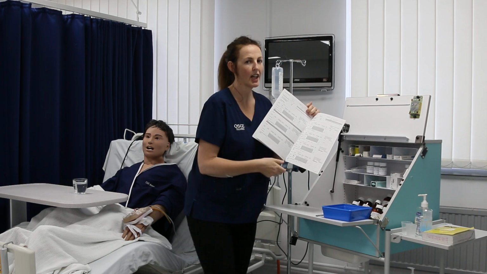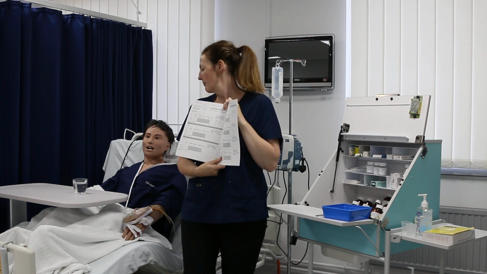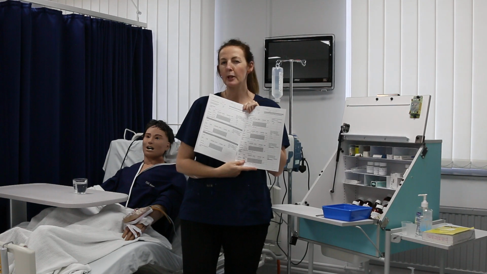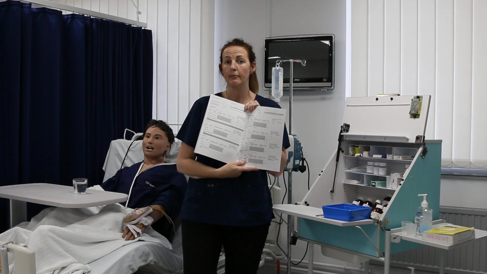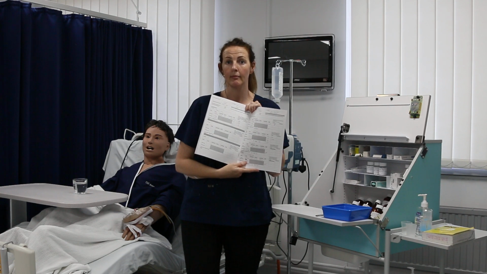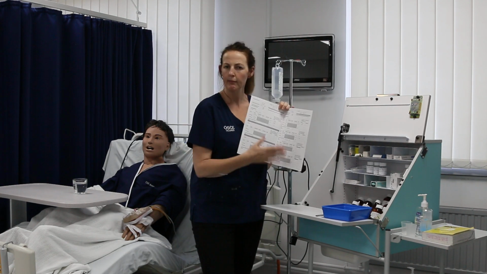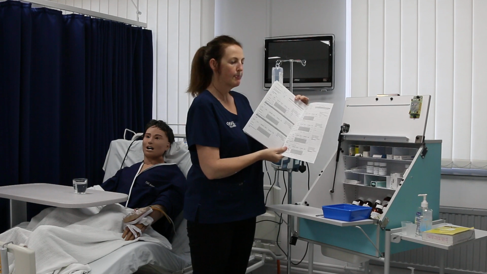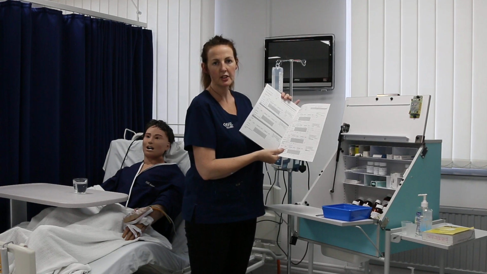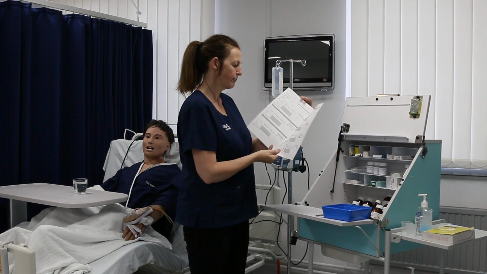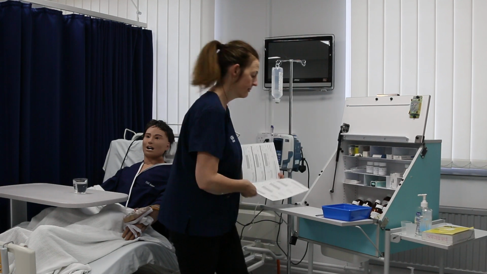Just one thing I want to check. Can I ask if my patient's blood pressure is okay? Is it within normal limits? Yes. Great, okay, so he's not hypovolemic or anything and his blood pressure is within normal range, so I'm happy to give it. So I'm just going to dot this.